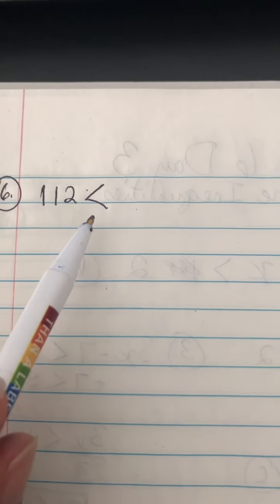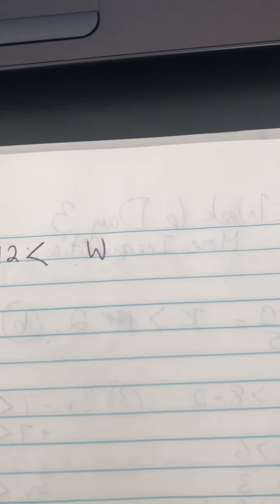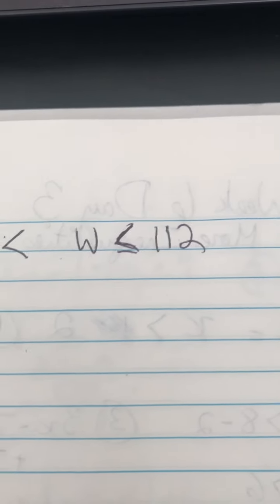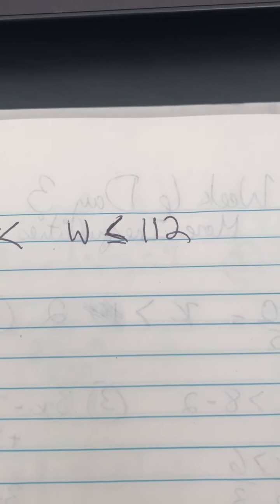So if he has to be less than right here, and he is a flyweight boxer, then it has to be W. W is less than or equal to 112. But let's look at that again, because I'm thinking that you must weigh less than 112.